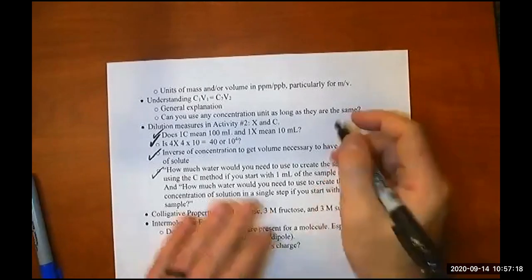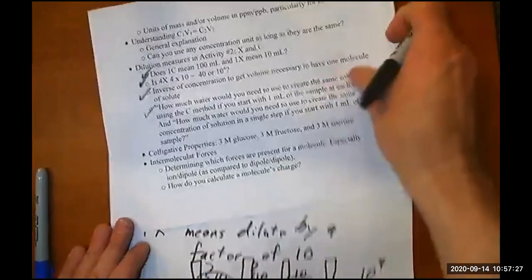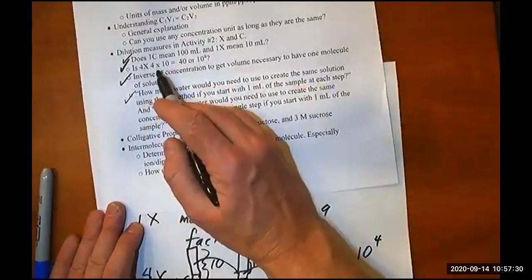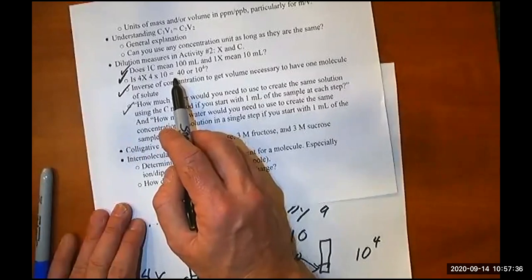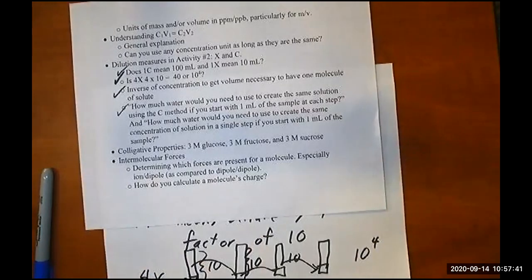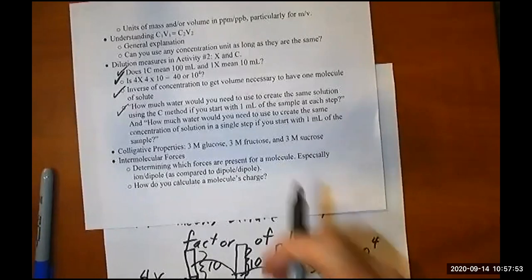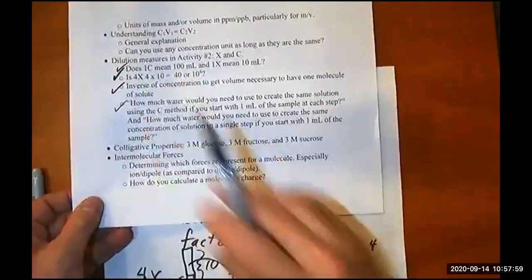So looking at this, what 4x means. If 4x meant you dilute by a factor of 4 times 10 or 40, what that would mean is that we're taking a milliliter and adding 9 milliliters to bring it up to 10, then to that entire thing add 10 more milliliters to bring it up to 20, then 10 more to bring it up to 30, and then 10 more milliliters to bring it up to 40. That's what that would mean. But that's not what 4x is telling us to do.